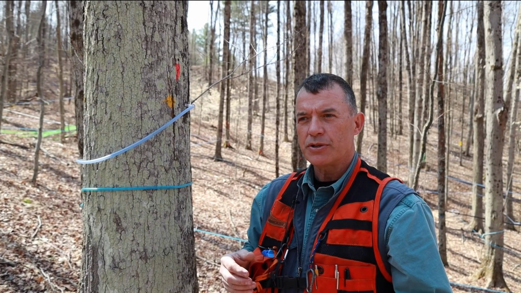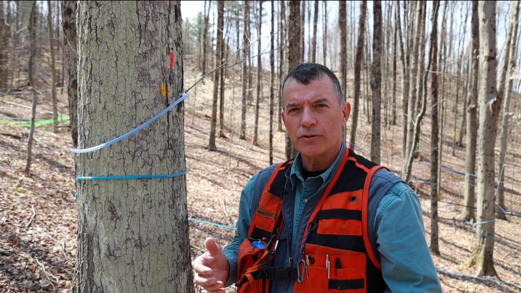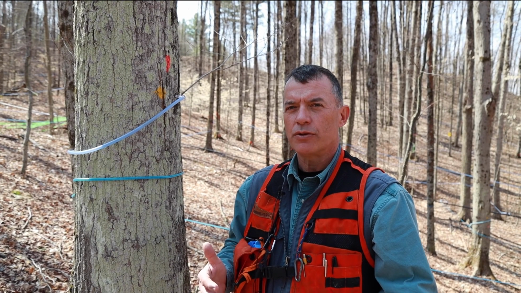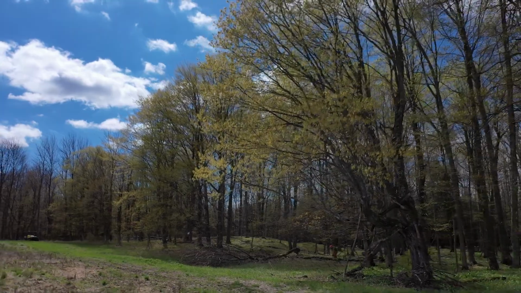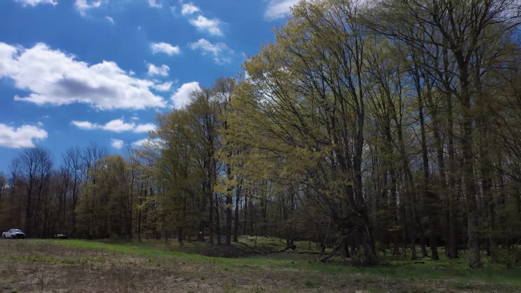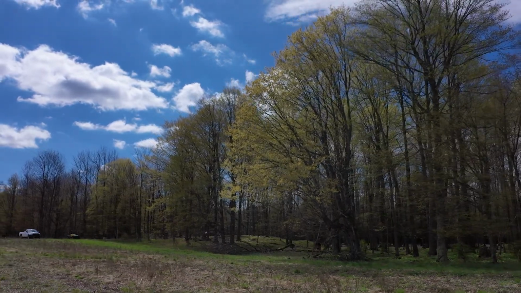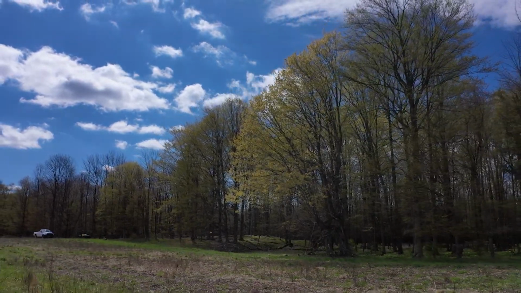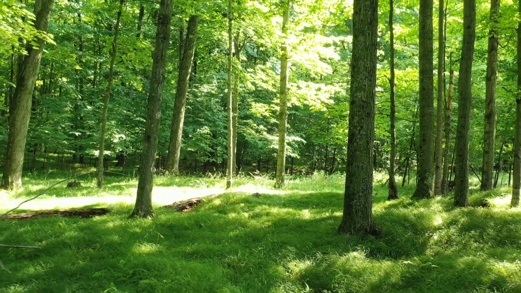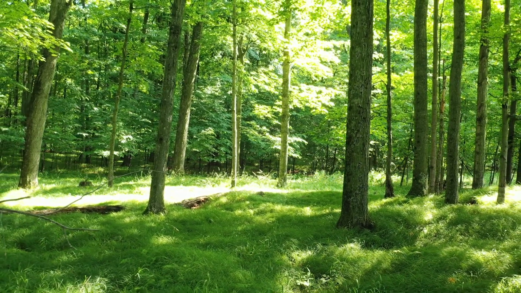Maple producers that are interested in trying to get their trees to grow fast, the simplest way to do that is to give those trees more sunlight. Sunlight is the most important environmental variable that dictates how trees grow. Sugar maple typically all grow on relatively fertile soil, not always, but the soils within a stand are going to be fairly similar.